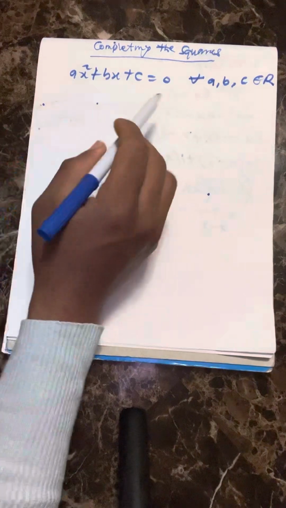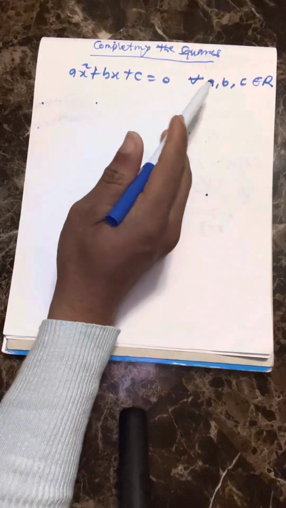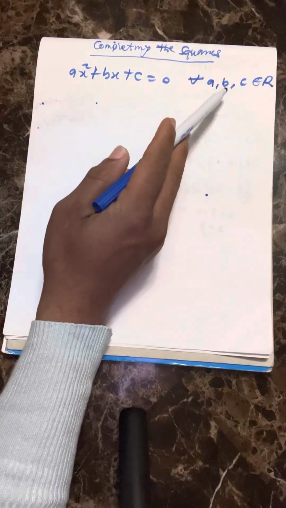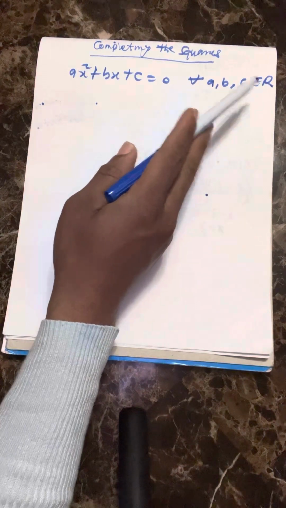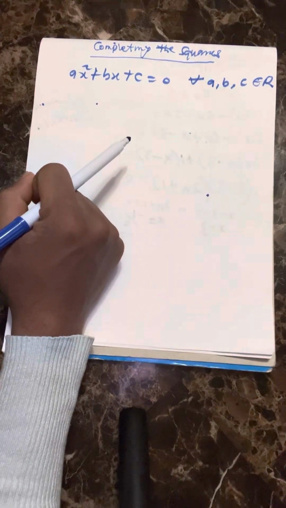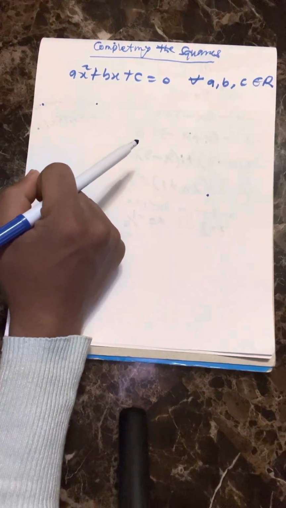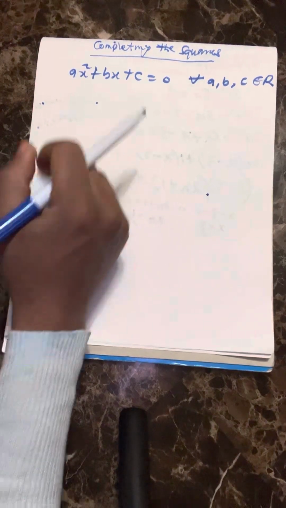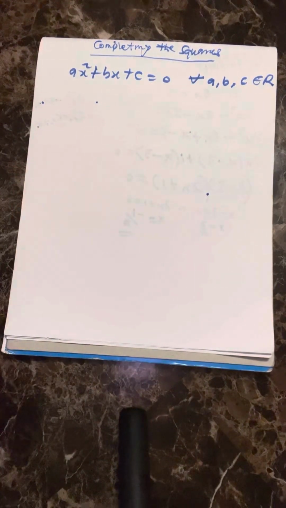What this just means is that I define the values that our a, b, c can take. They can only take real numbers. You might want to ask, are there numbers that are not real? Yeah, we'll get to see that as we proceed into the lesson.